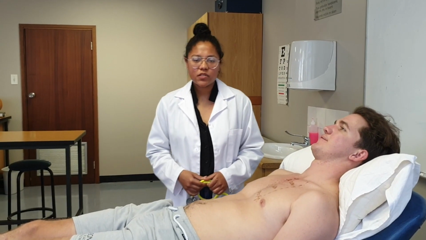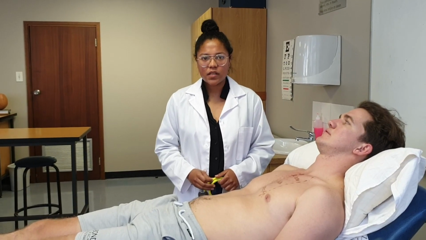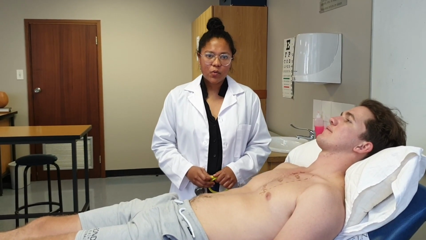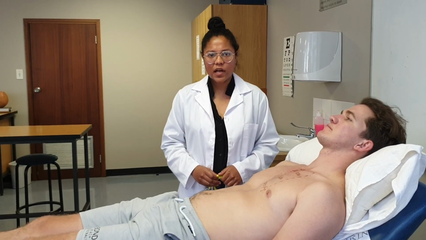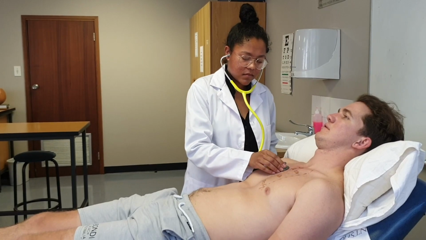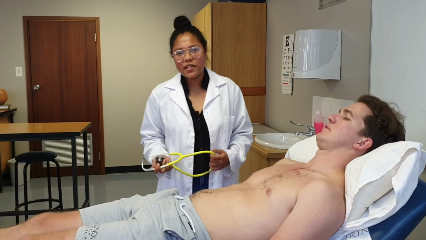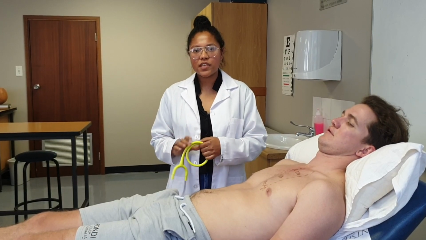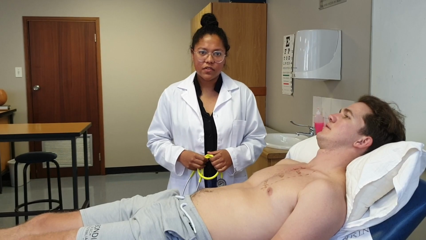I will begin by auscultating the pulmonary area, which is located in the second intercostal space on the left sternal border. I will then make my way to the aortic area, which is located in the second intercostal space on the right sternal border. I can therefore conclude that the patient's S2 sound is softer and higher pitched than the S1 sound. This indicates the normal closure of the heart valves.